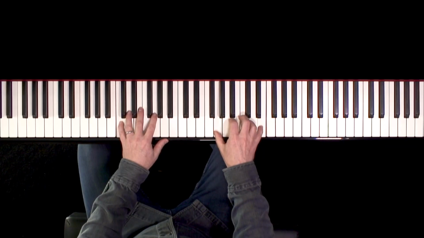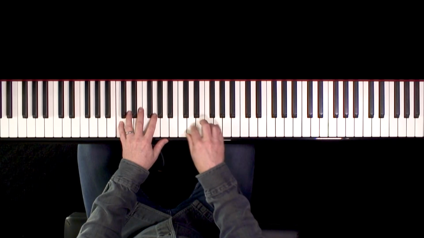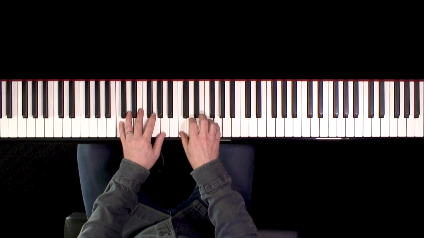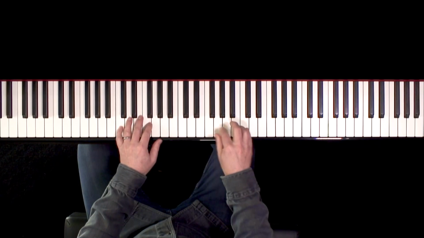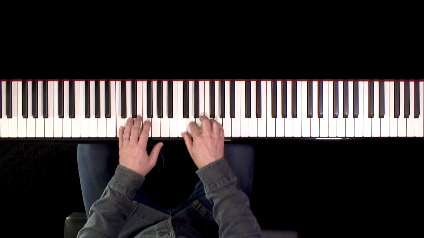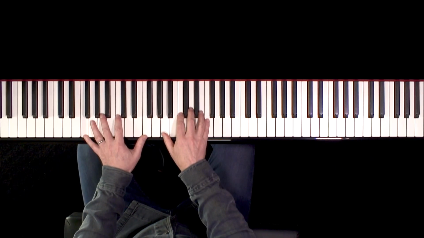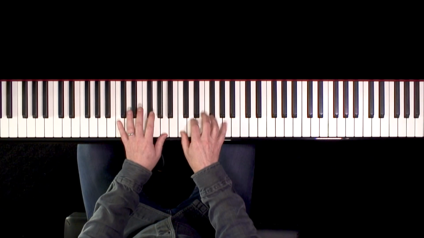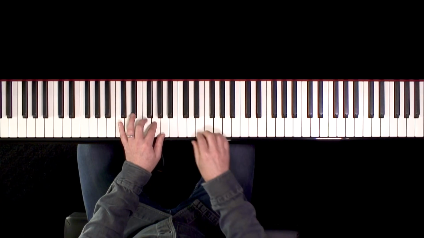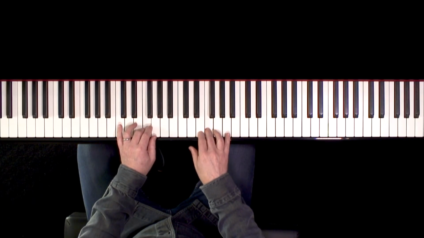And that little thing we learned on the last lesson, the slip note, let's go to another key. F. 1, 2, 3, 5, 6, 1, right?